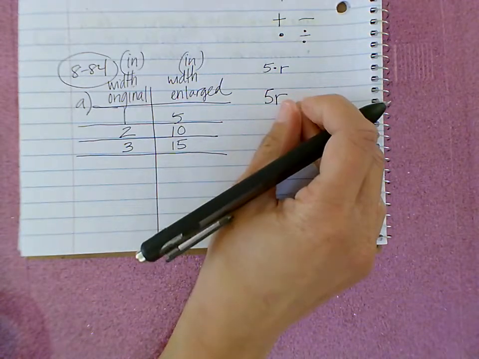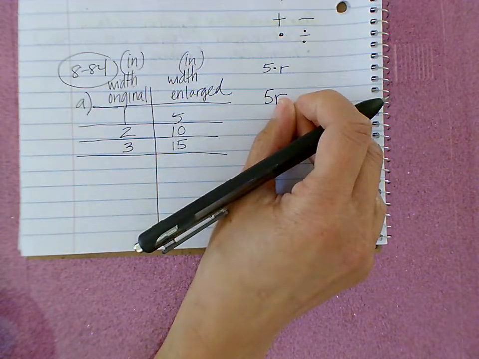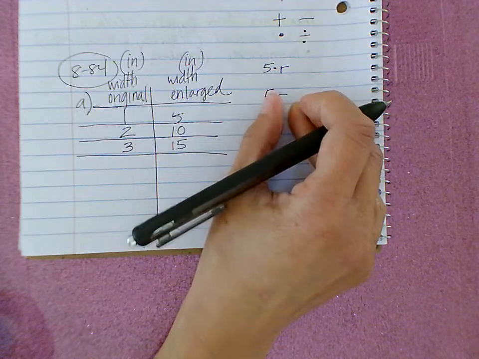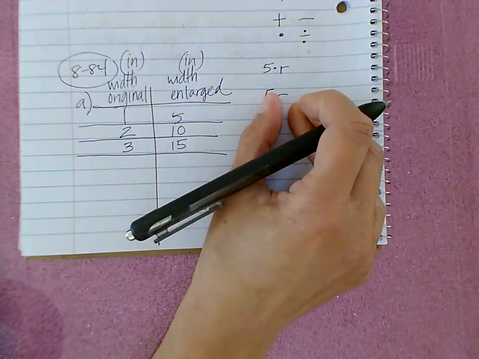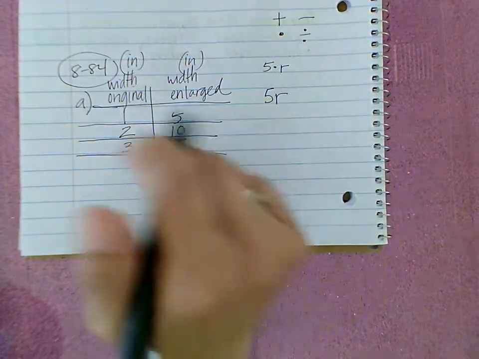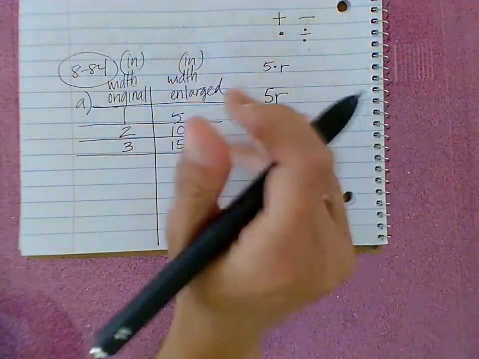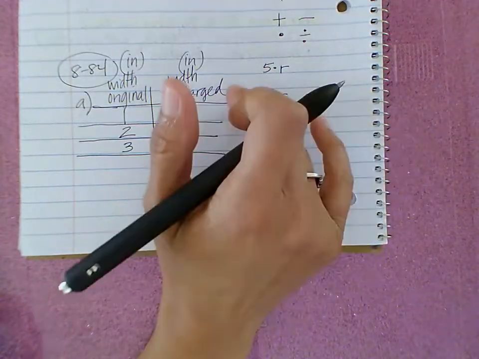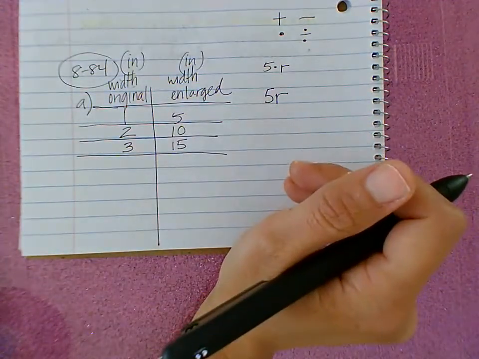You just put the number right next to the variable. So whatever R is, if you multiply it by 5, that's what this is showing. So this is an expression. Now we're going to make an equation where we can figure out any time we're using R, if we multiply it by 5, we're going to get something.